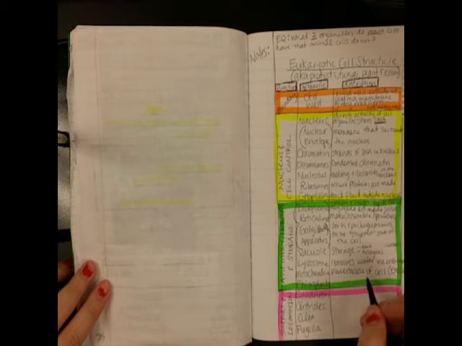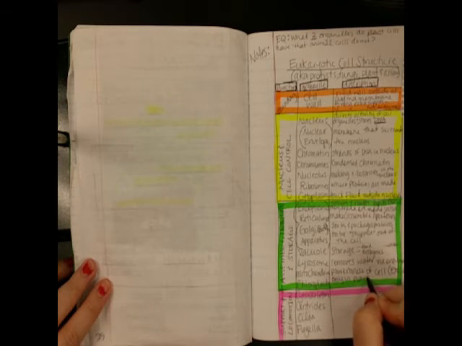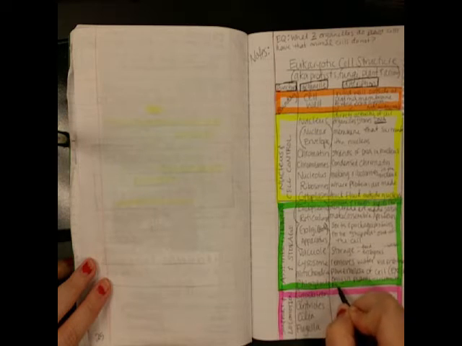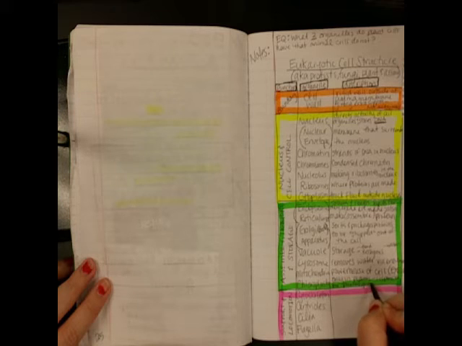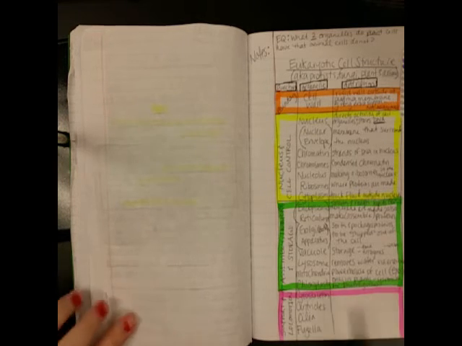All right, and the chloroplasts are only in plants, and they are responsible for photosynthesis. Okay, so chloroplasts only in plants, and they are the organelle where photosynthesis takes place. We cannot photosynthesize because we do not have chloroplasts.